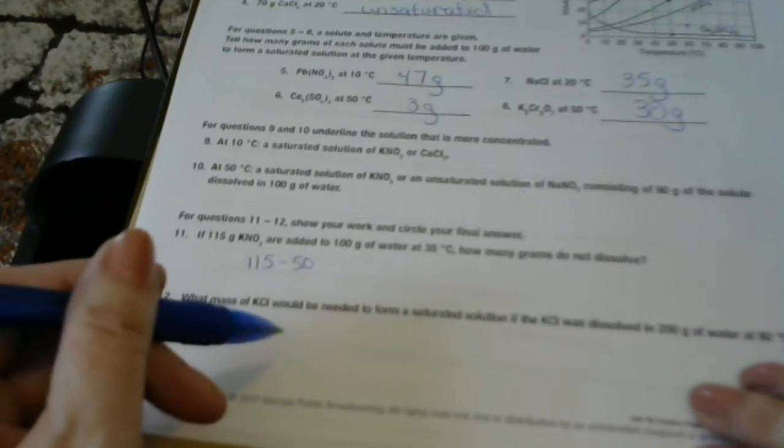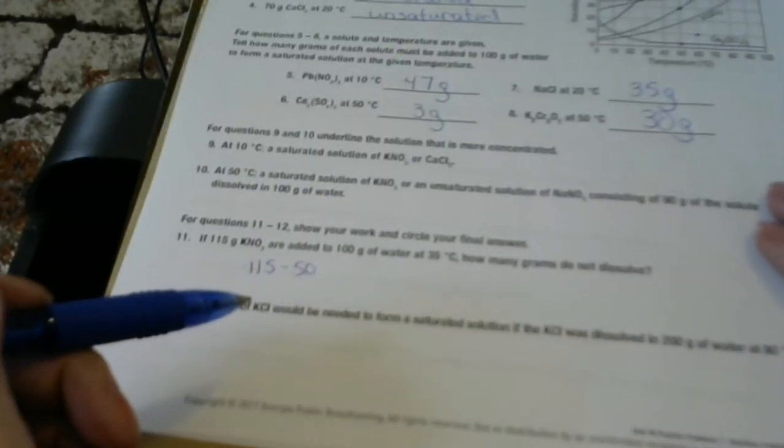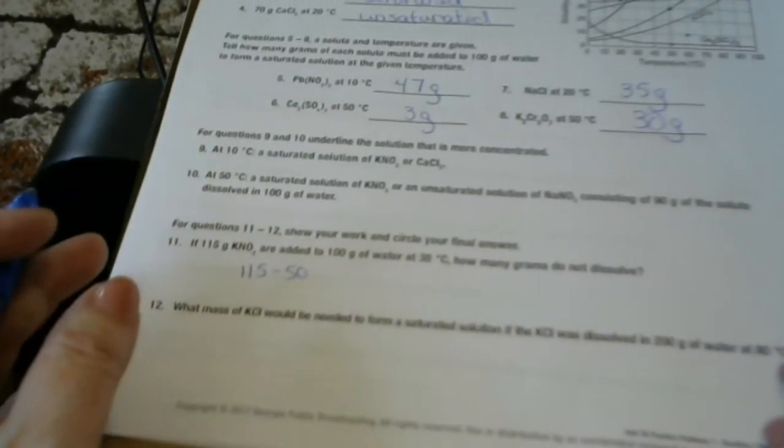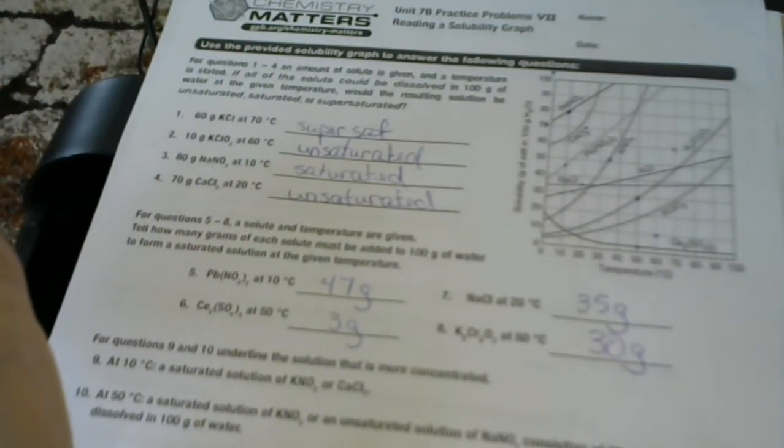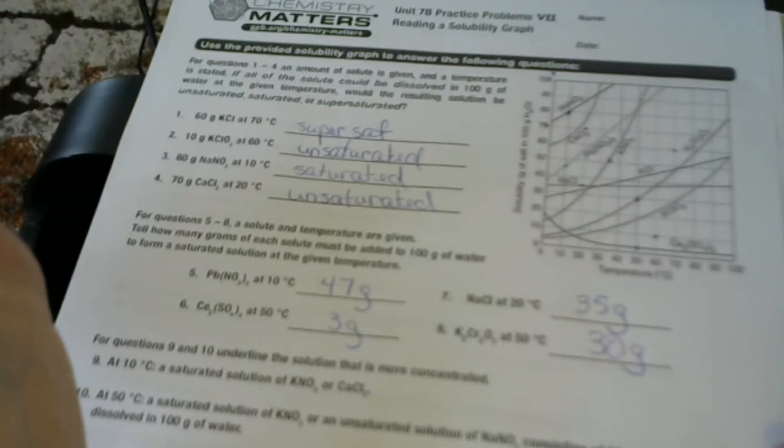What mass of KCl would be needed to form a saturated solution if KCl was dissolved in 200 grams of water at 80 degrees Celsius? We're going by 100, so if we're going by 100, then we have to divide by 2. So you want to know how much is a saturated solution at 80.